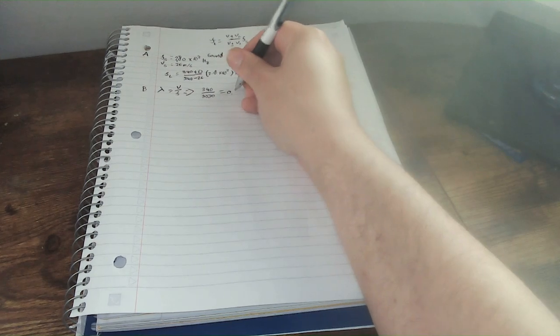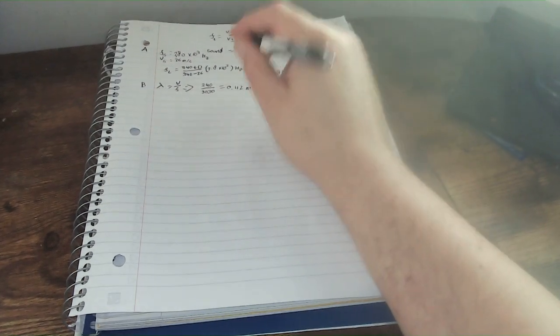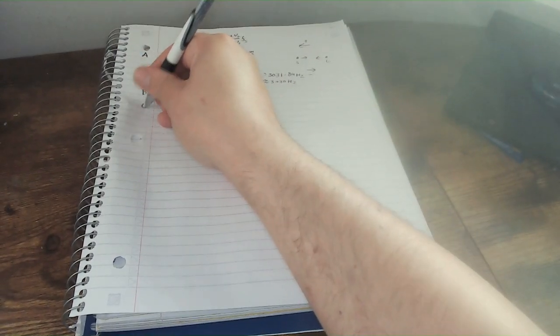0.11221. So since we're doing three significant figures, we'll just round that off to 0.112, and that will be labeled as meters. Okay, for the next problem.